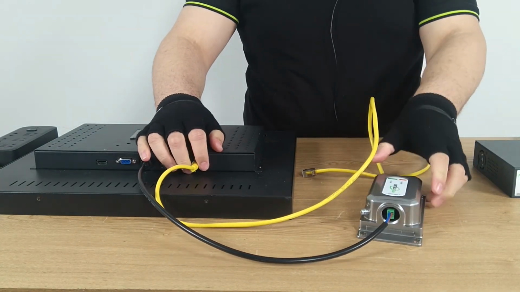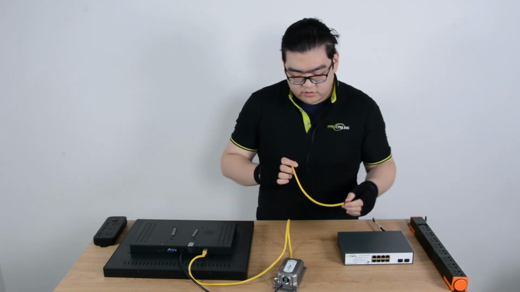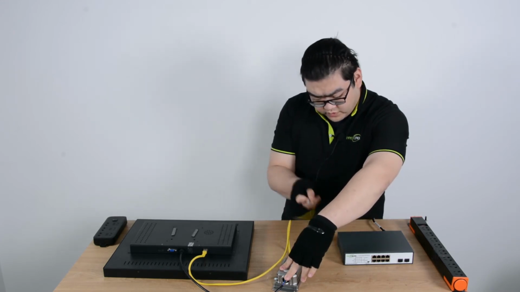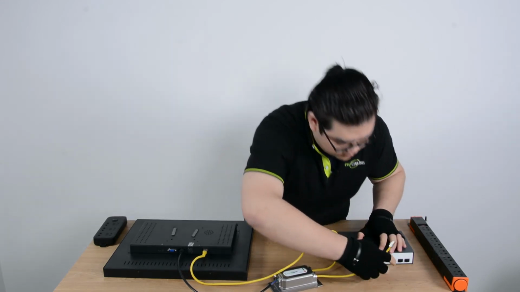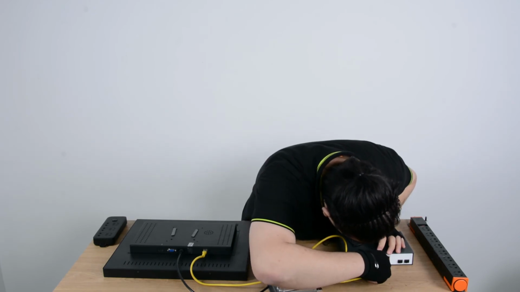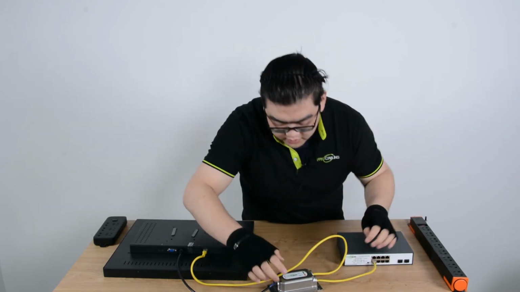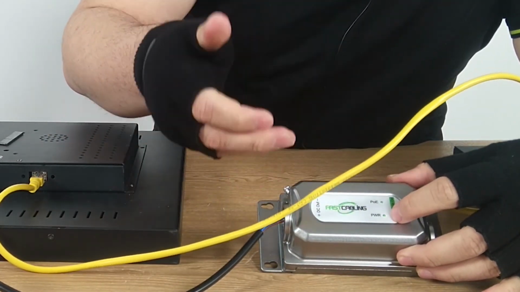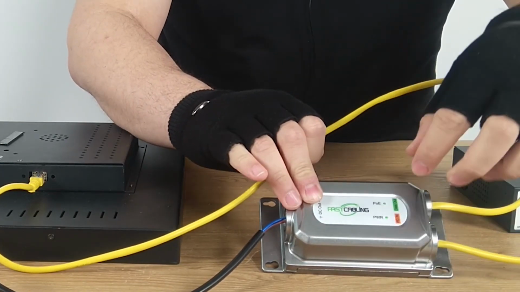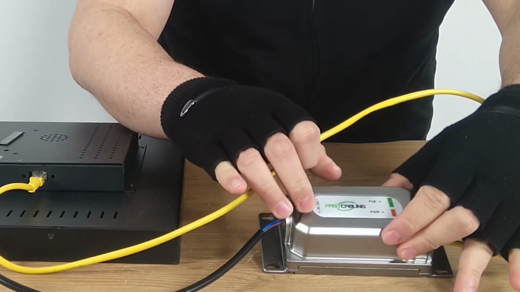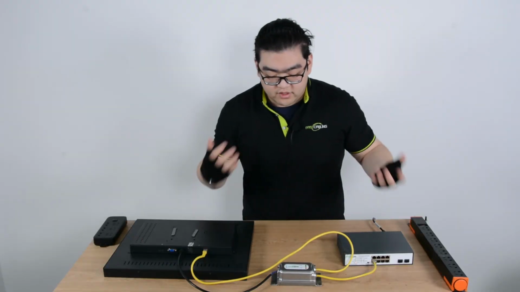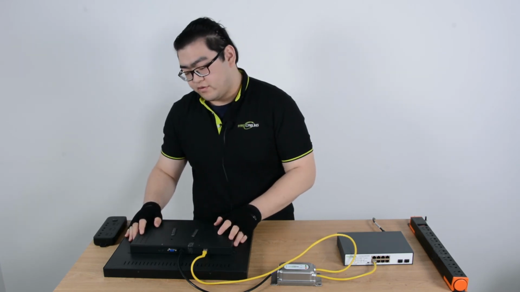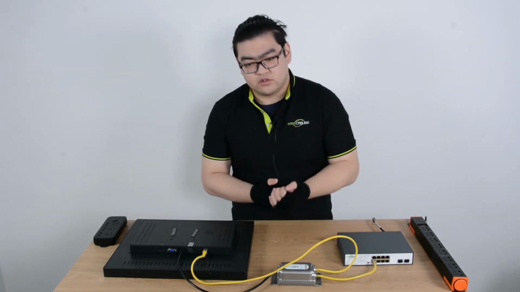Okay, so this is connected as well. And then the final part, we're going to connect our splitter to our PoE powered switch. Then you can see the PoE and the power indicators have lit up. With these indicators, you can monitor our device all the time. It means these two are now working properly and there's nothing wrong with it. So this connection is complete. There will be power and data coming to our all-in-one PC right now. So that's how we solve this situation.